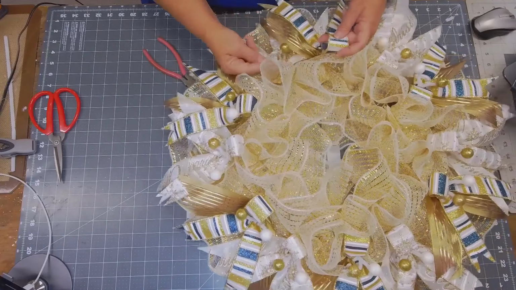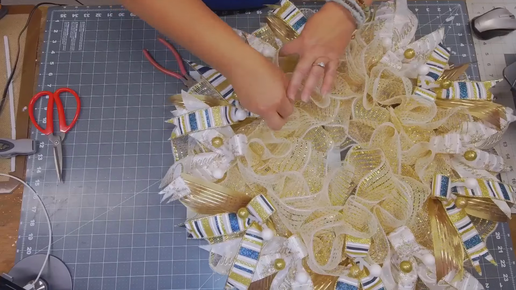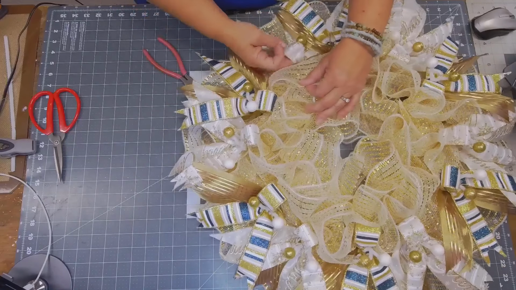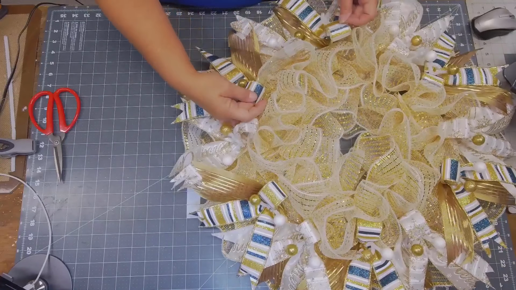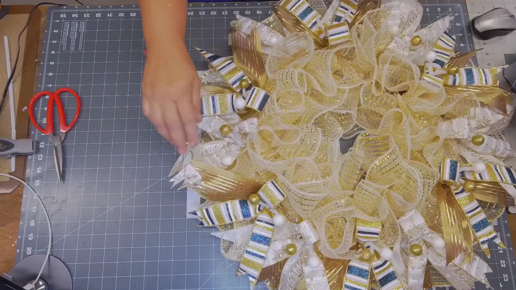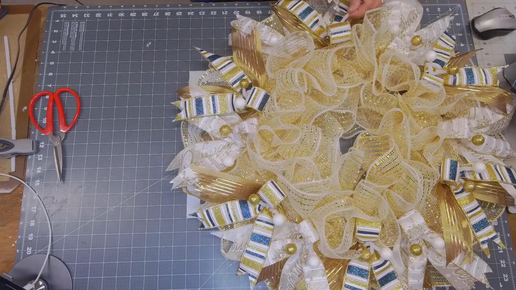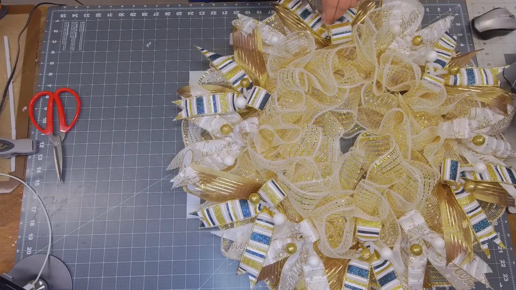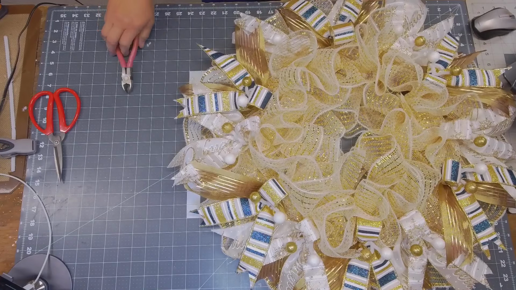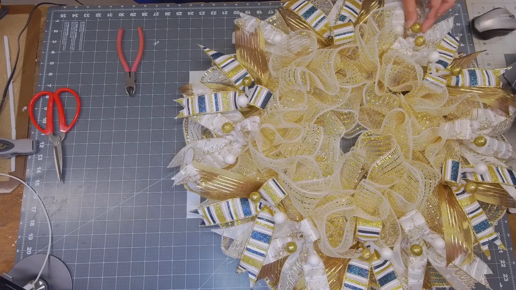And then as you're going around your design, just kind of manipulate your bows and your tails so that whatever is pleasing to you, whatever you want to see on the outside, make sure that you put those where you want to see them.